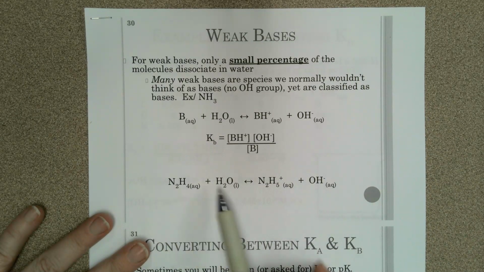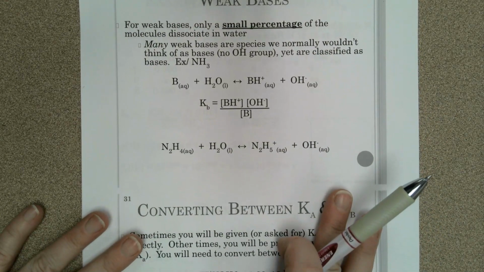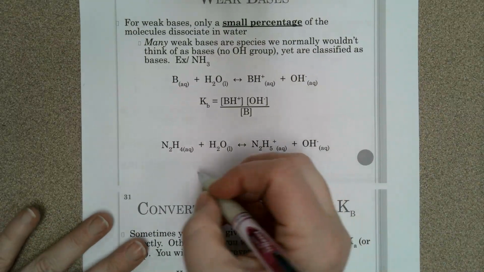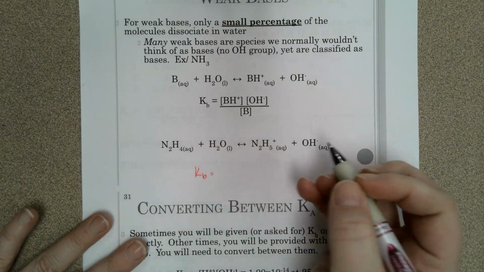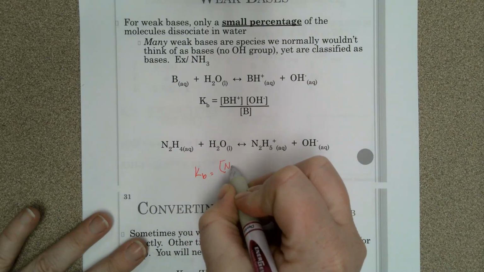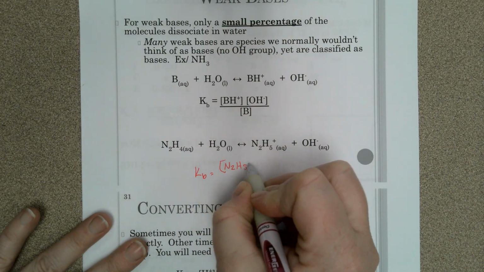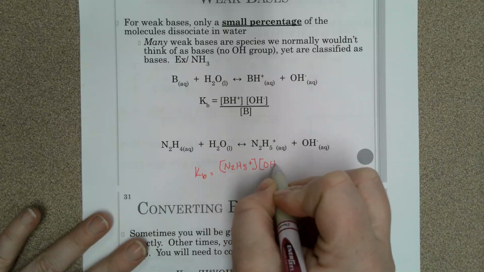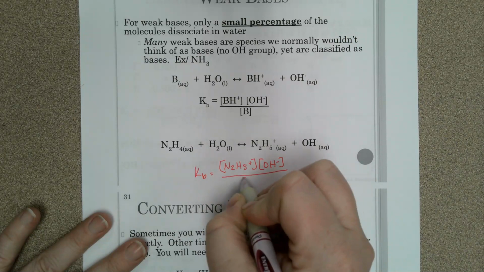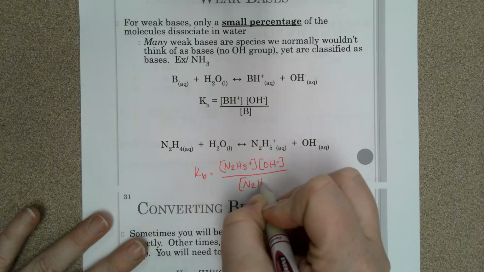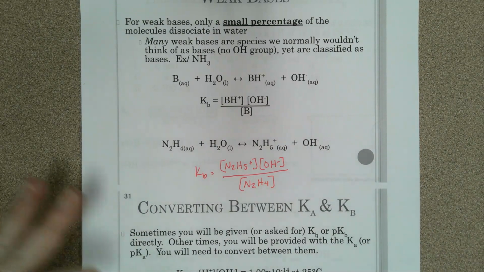So for example, with this reaction, and remember, don't include water, our Kb expression is going to be, again, products over reactants. Don't forget those charges. Okay, no water included.